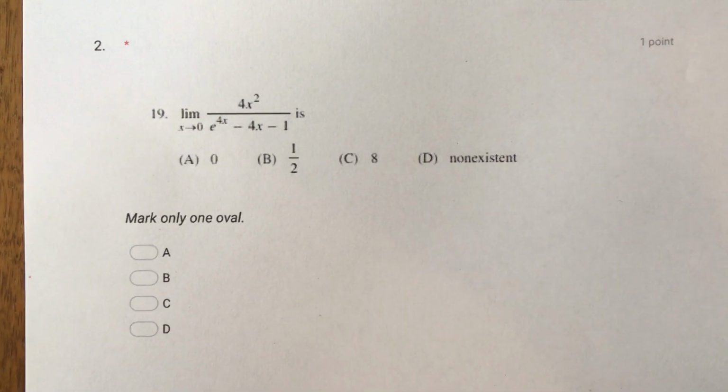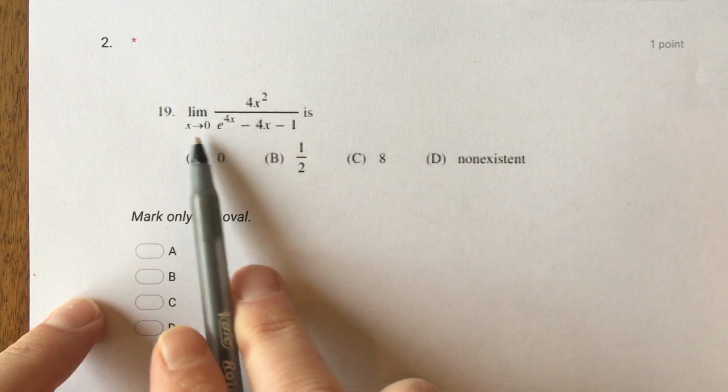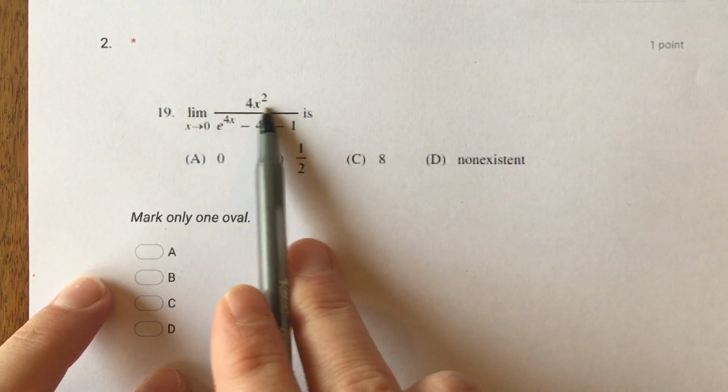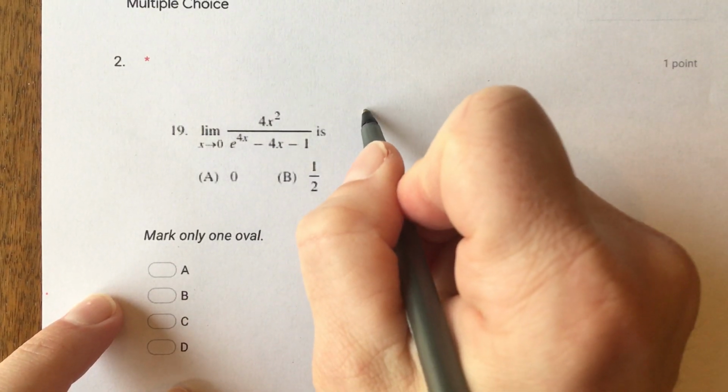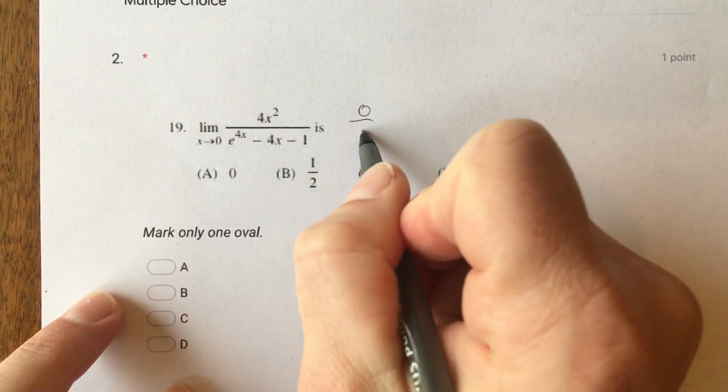All right, these are problems 1 through 5 on review day 8. The first one gives us a limit, and anytime we have a limit, we should always plug it in. So if we do that, we're going to get 0 on the top. We're going to get 1 minus 0 minus 1. We're going to get 0 on the bottom.